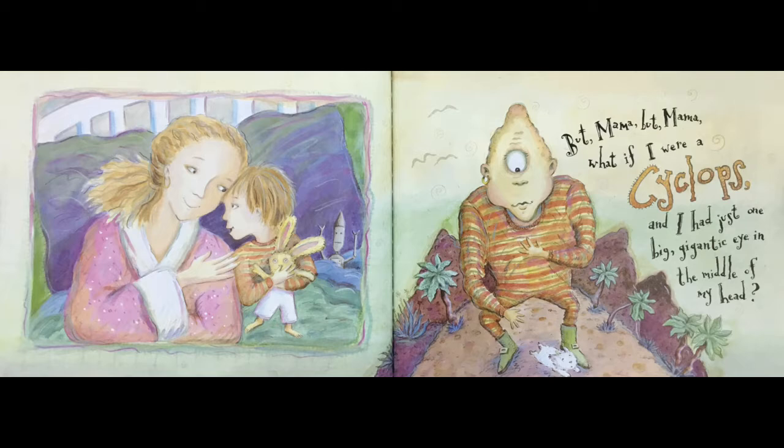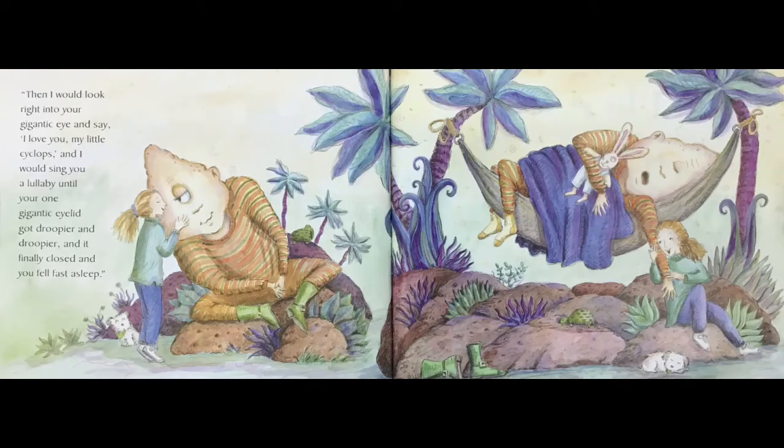But Mama, what if I were a cyclops and I had just one big, gigantic eye in the middle of my head? Then I would look right into your gigantic eye and say, "I love you, my little cyclops."